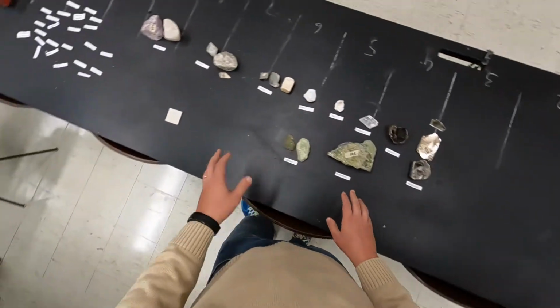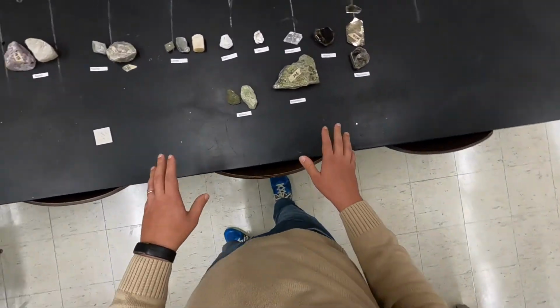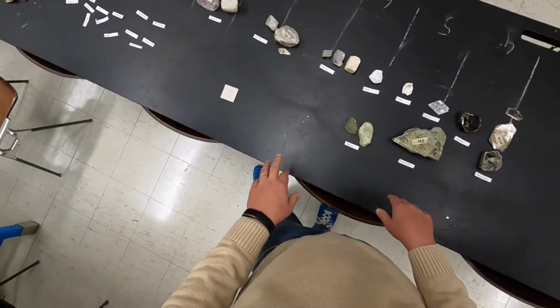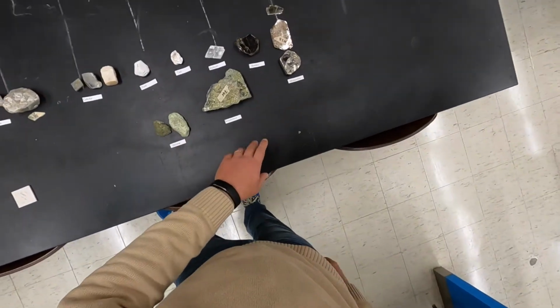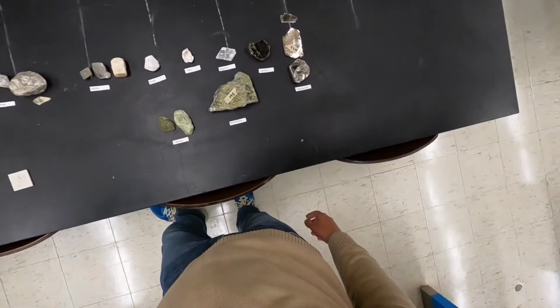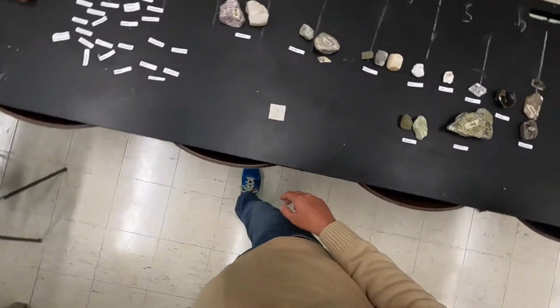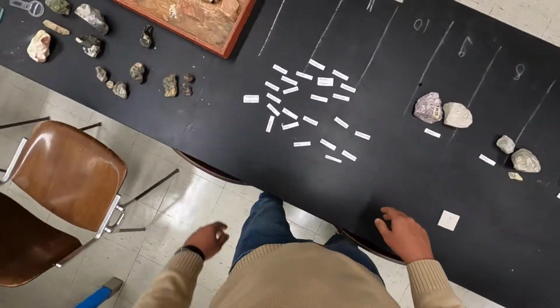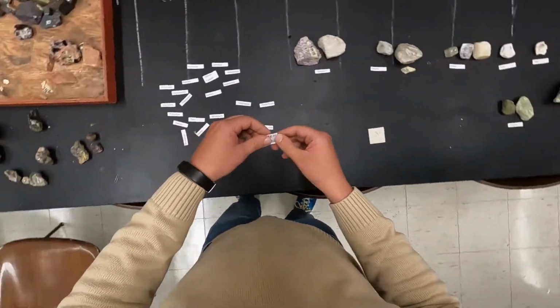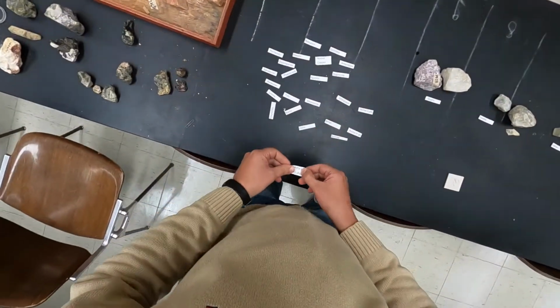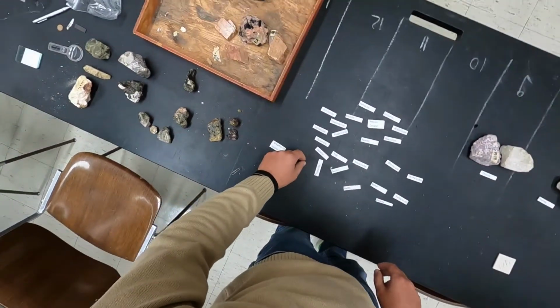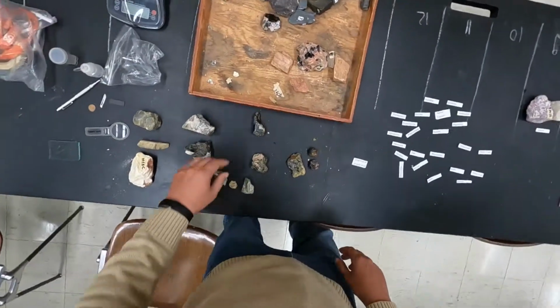I'm using these names because of my pronunciation of the different minerals, so hopefully you can read them through the camera, and that will help you understand the correct name for each mineral. I will leave this off and look at other things that I can see here.